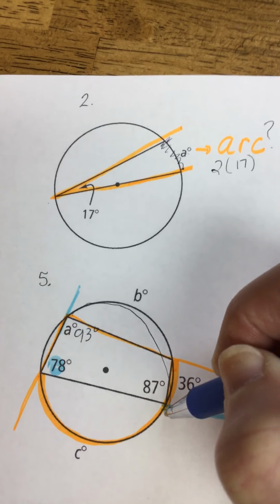All right, now let's look down here. We learned today that if you have a quadrilateral inscribed inside a circle, opposite angles in that quadrilateral are supplementary. So 180 subtract 87 would make this angle right here 93. We could figure that out very easily, that would be 93 degrees. Now they're asking us for B degrees along this arc.